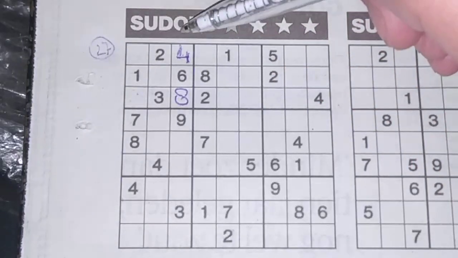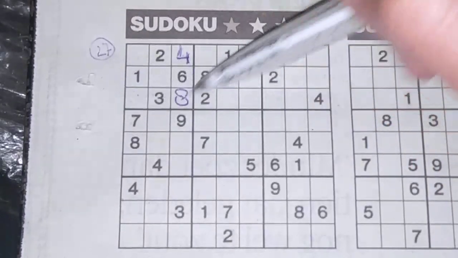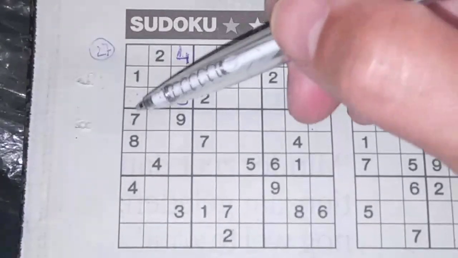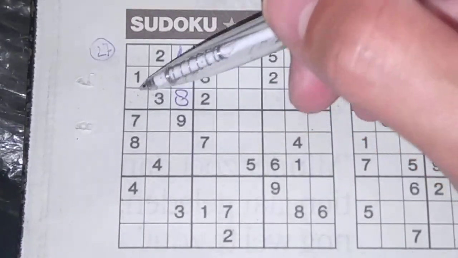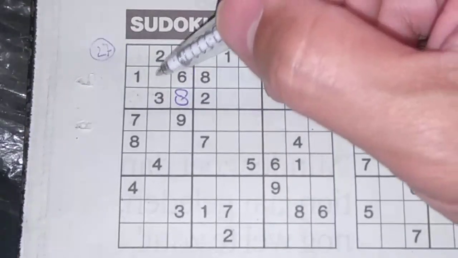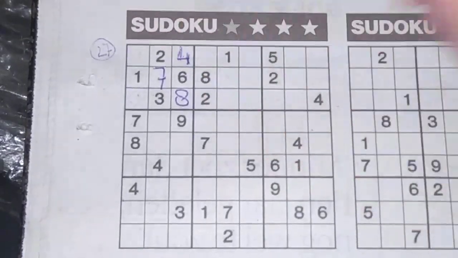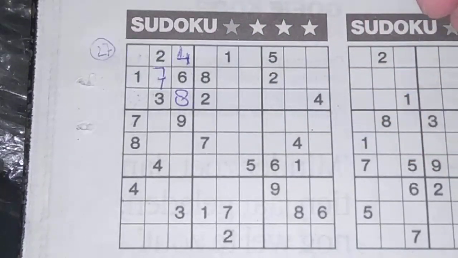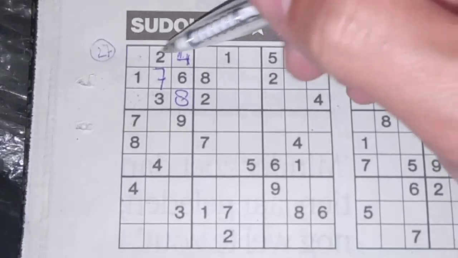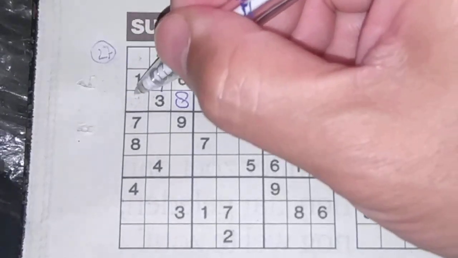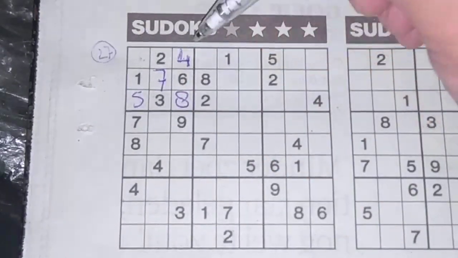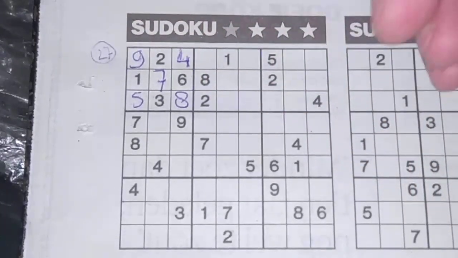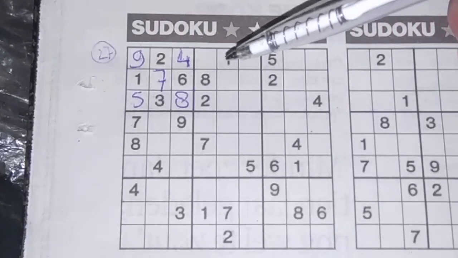3 empty boxes left in this big square. One of the missing numbers is a 7. We see here 7, so no 7 in these 2 boxes. 1 box left for the 7 should be there. 2 boxes left now in this big square. One of the missing numbers is 5. We see here 5, so no 5 there. 5 should be here. And 1 box left in this big square for the number 9.